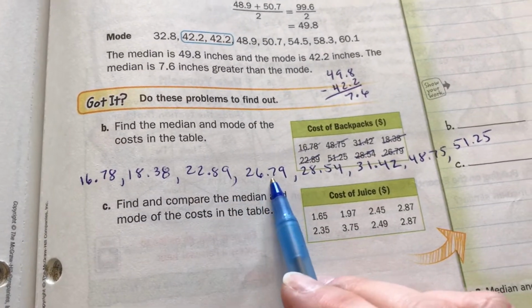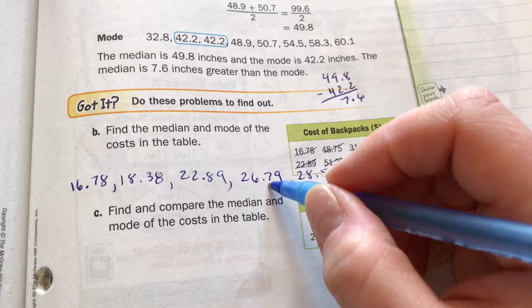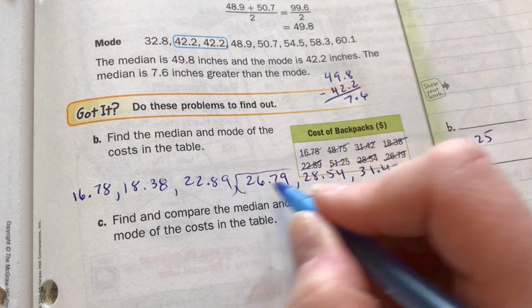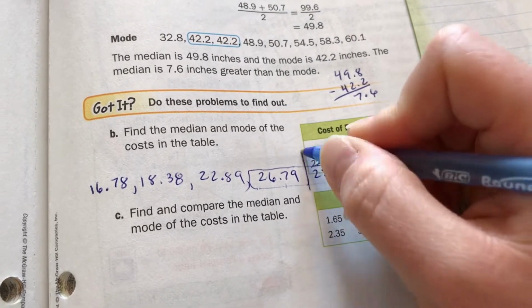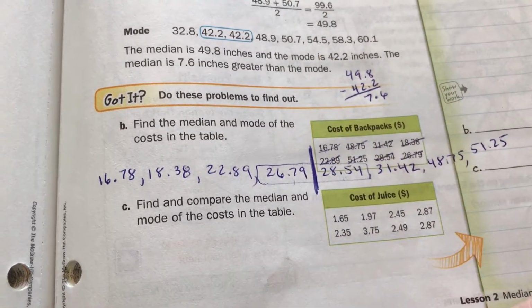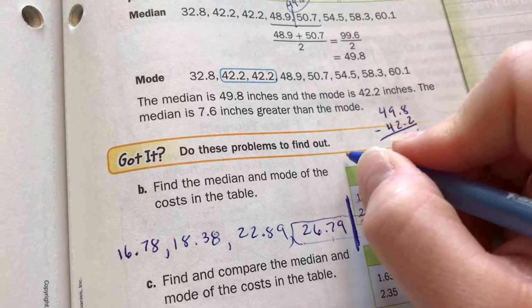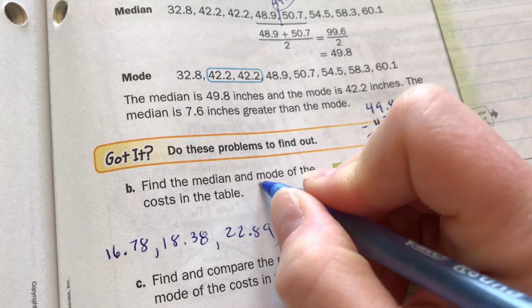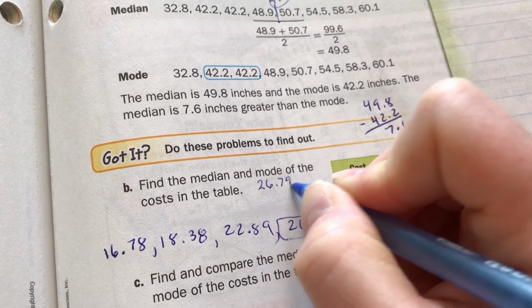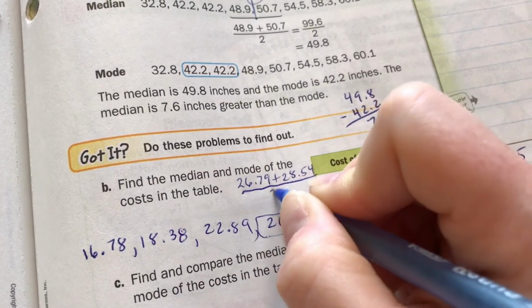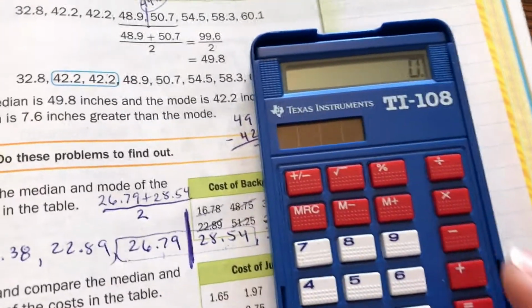1, 2, 3, 4 here. 1, 2, 3, 4 here. So these are the numbers. We need to find the center right here. So we need to do this plus this divided by 2. 26.79 plus 28.54 divided by 2. Let's do that.